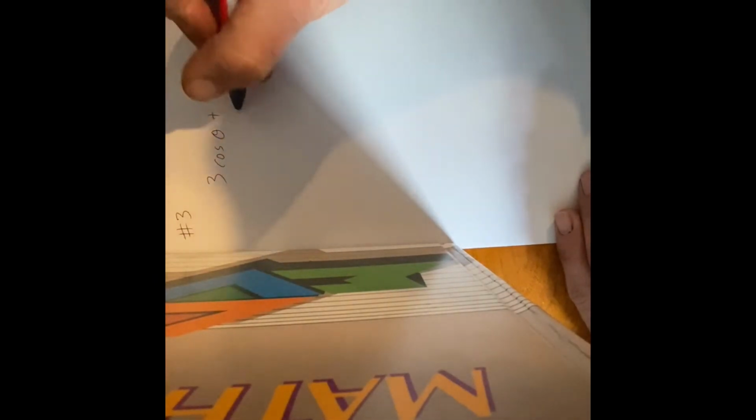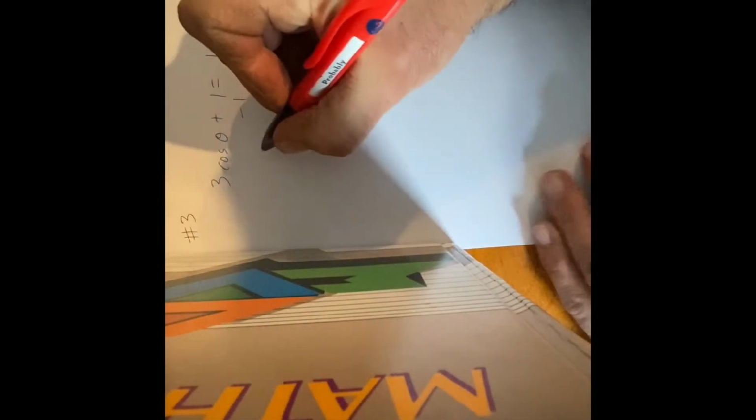All right, I had some requests from some people to do numbers 3 and 4 from the lesson 16 homework. So here is number 3. I'm not going to replace the cosine with an x. I'm just going to solve as is. If you want to do that, you can. So I'm going to subtract 1 from both sides.